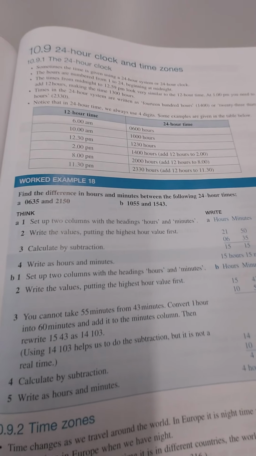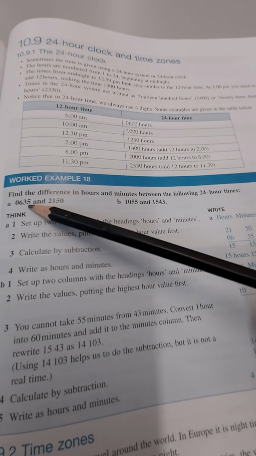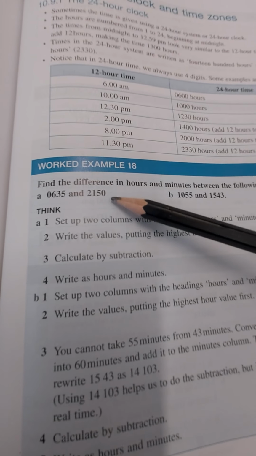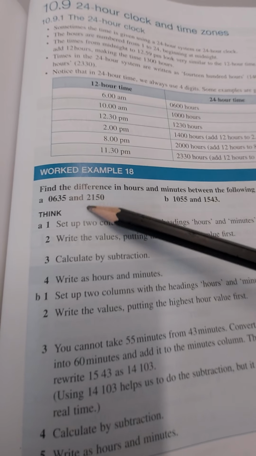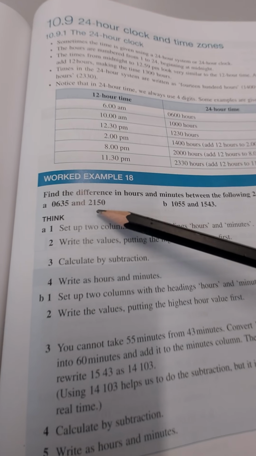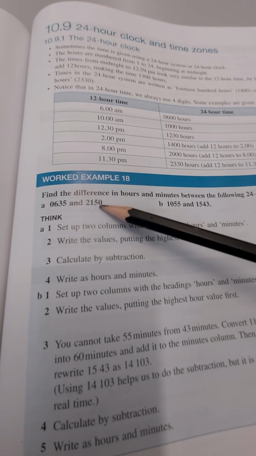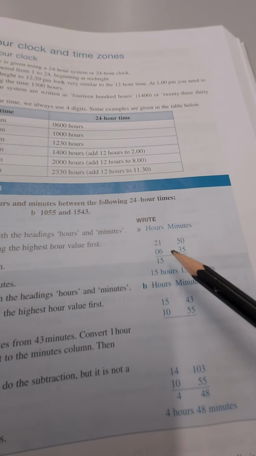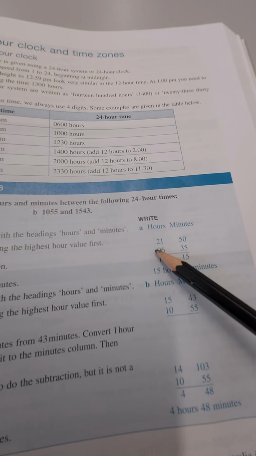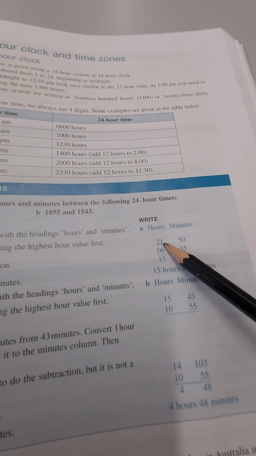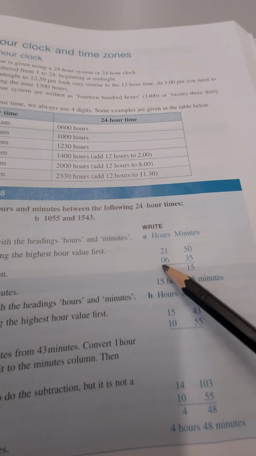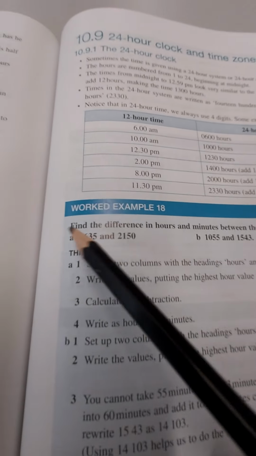So the first one we've got is 06:35, which as you know is 6:35 in the morning, and 21:50, which is obviously past 12 o'clock. And that is our greatest time, the largest number, and that's what we start with. So 21:50 is what we're going to write down first. You can see we've put a bit of space in to separate the hours and minutes because that's the greatest time, okay? And then we're going to deduct 06:35 because that's the smaller of the two times.